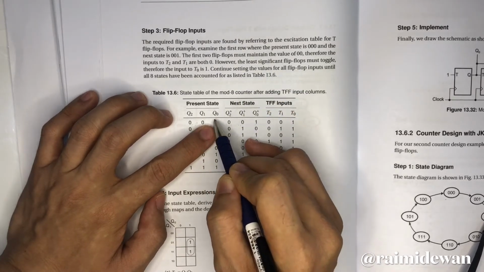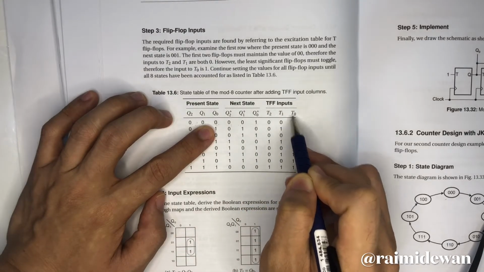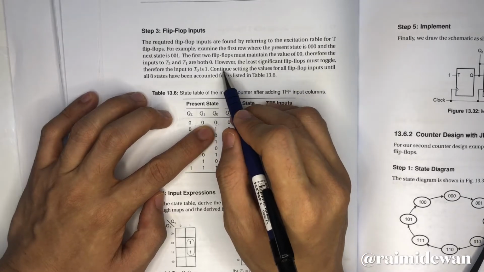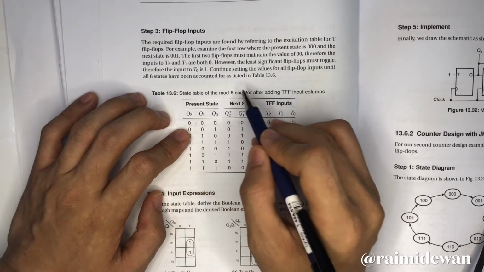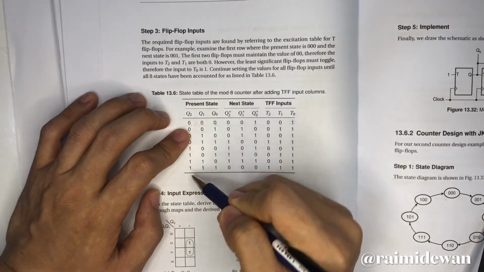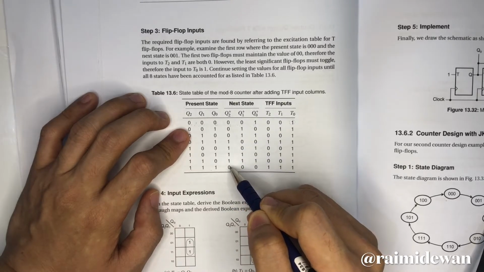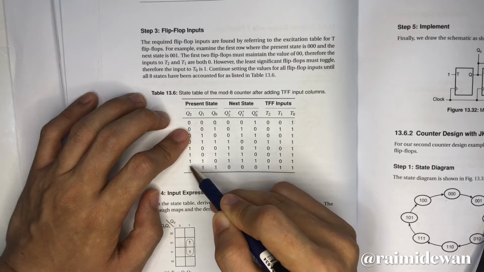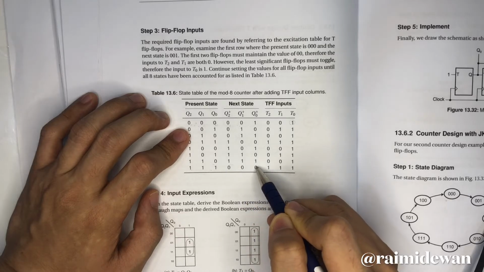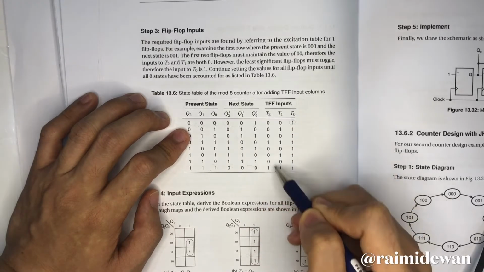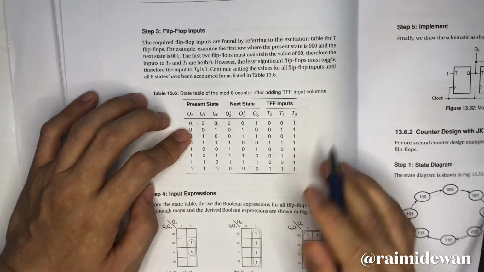Okay, because we see it is 0 toggle to 1, so this is toggle 1. Continue setting the value for all flip-flops until all states have been accounted for. You will continue this until 1, 1, 1, and then solve for the next state as well. Okay, so you see this is 1, 1, 1, so the next state will be 0, 0, 0. So what is the corresponding T flip-flop input? For the T flip-flop, it is 1, 1, and 1.